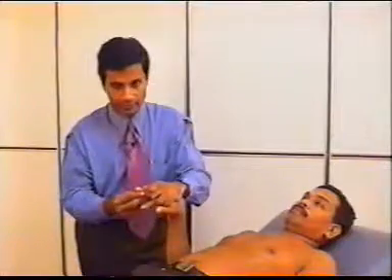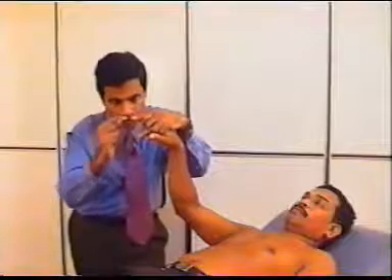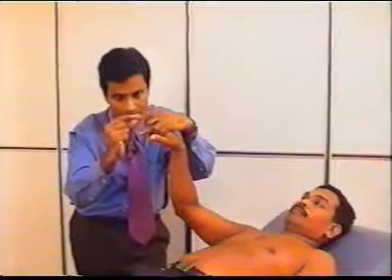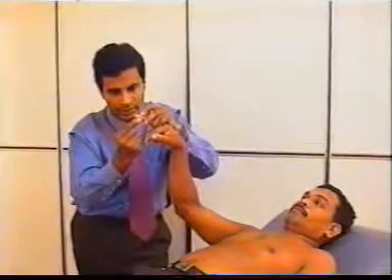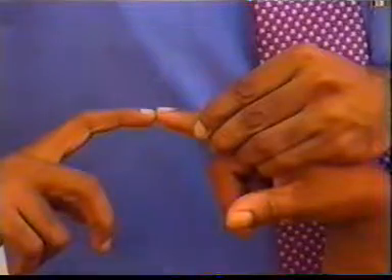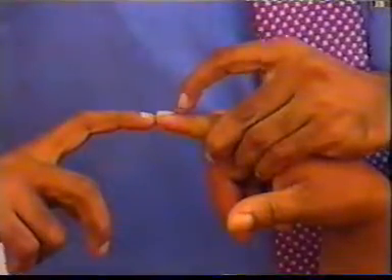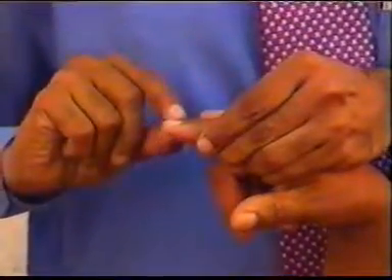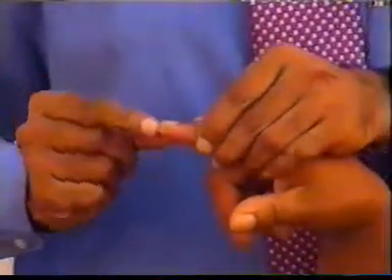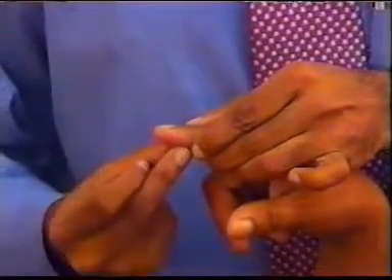When you look for clubbing, you should hold the finger at your eye level. You compare with your own finger and compare the angle. The earliest sign of clubbing is loss of this angle. There are several degrees of clubbing. The earliest stage of clubbing is loss of the angle. In later stages, there will be increased curvature, and in very late stages, the whole distal phalanx will be like a drumstick.